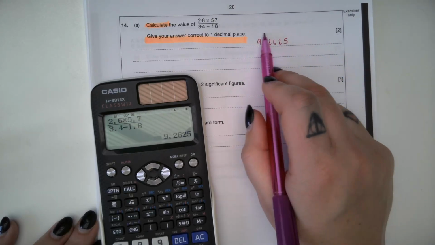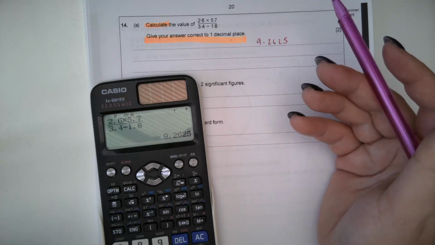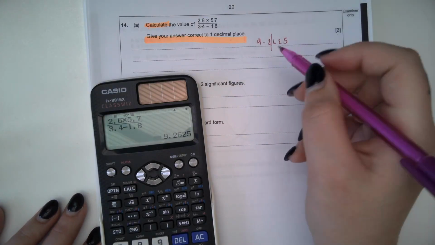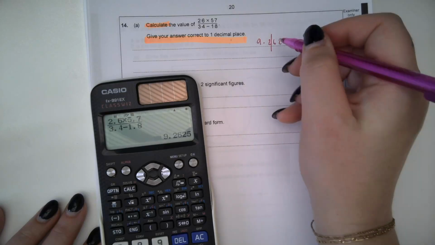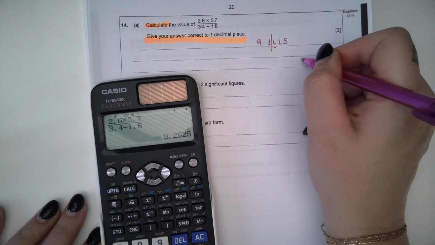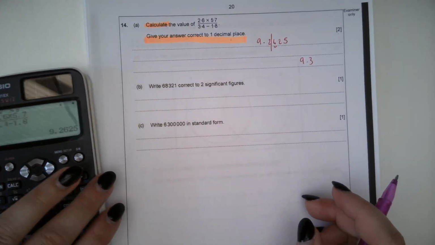So this guarantees me a mark if I've put it in correctly, and then if I round wrong, I'm only going to lose the 1 accuracy mark. So we're rounding to 1 decimal place. So we're interested in these place value columns, but that 6 here makes the 2 go up by 1. So to 1 decimal place, we would have 9.3.